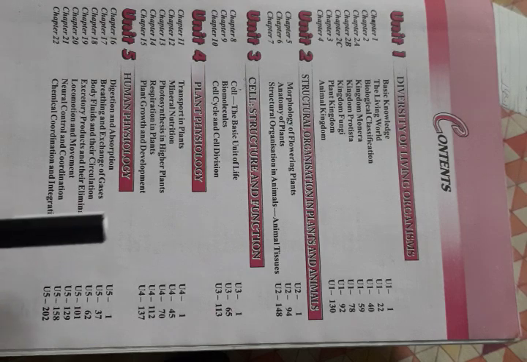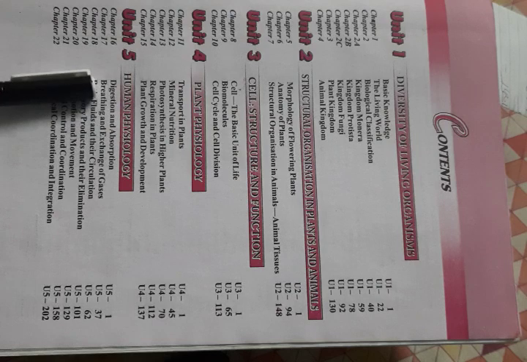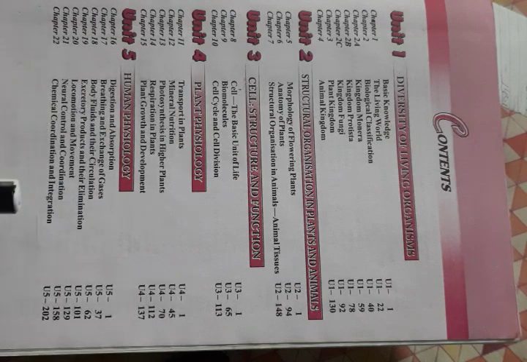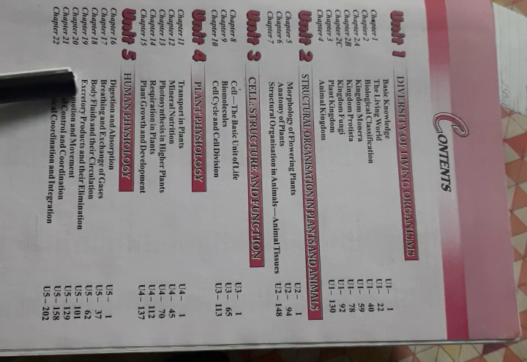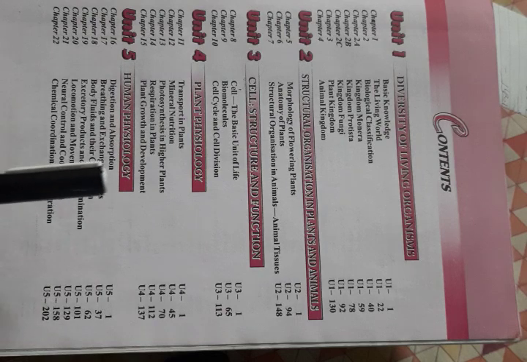After this, we know that we breathe, which is a very important part, so this is breathing and exchange of gases. After breathing, the oxygen goes to the blood, so the next chapter is body fluids and their circulation.